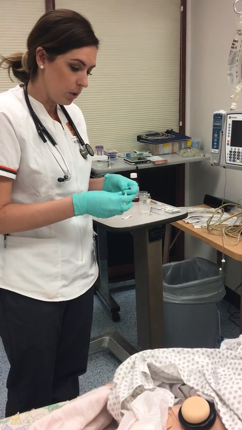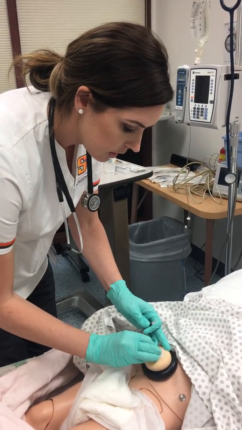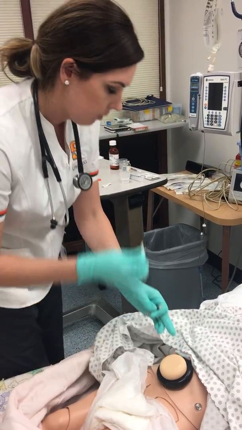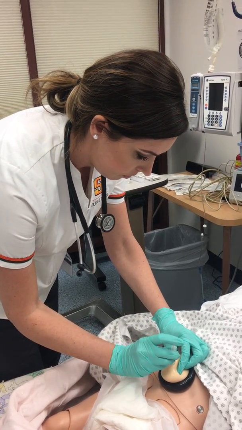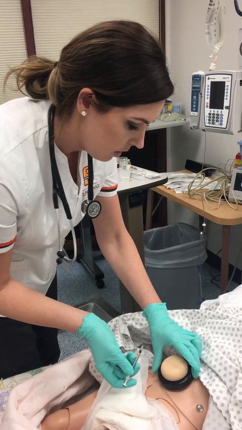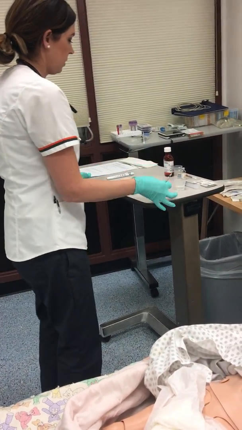So you also might get a headache as well. So we're just going to clean that site real quick. And then, okay, so easy enough. And then I would put this in the sharps container.